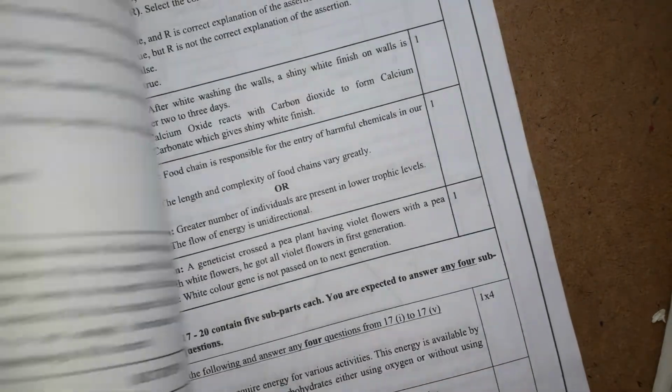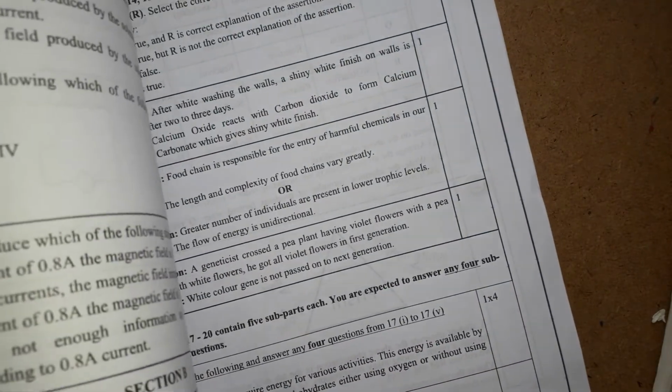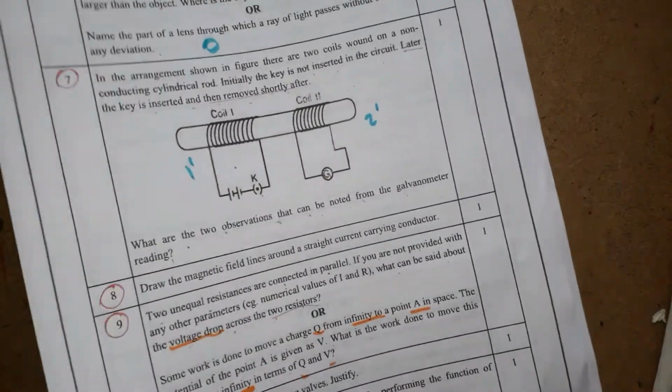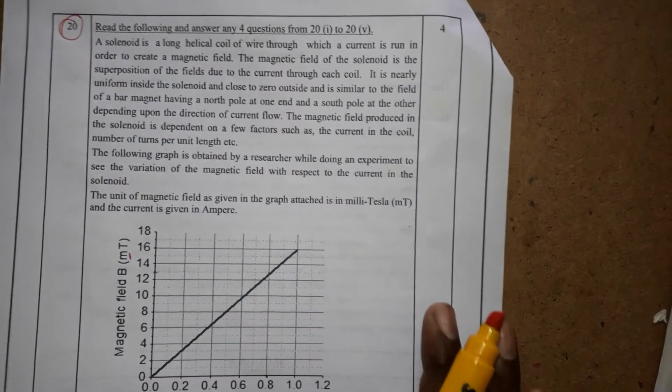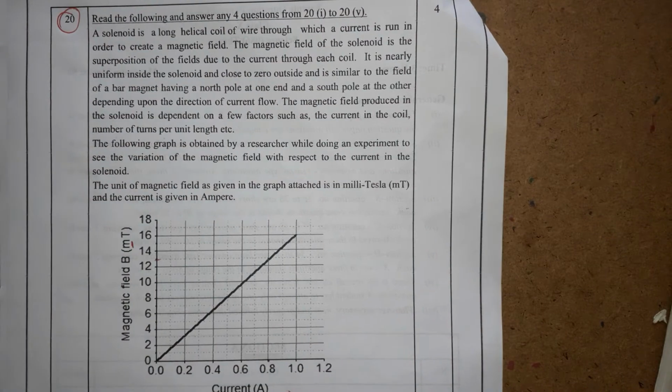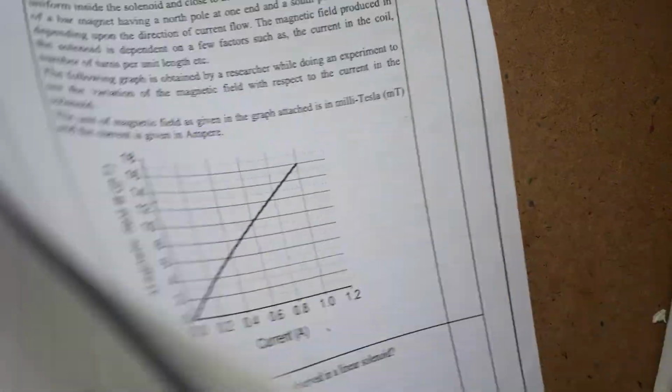Again, we are discussing only the physics question paper in the sample paper. As you already know, it is a very important sample paper discussion. Another long question is given, question number 20, a comprehension question in physics.